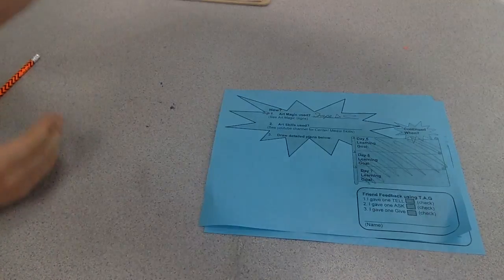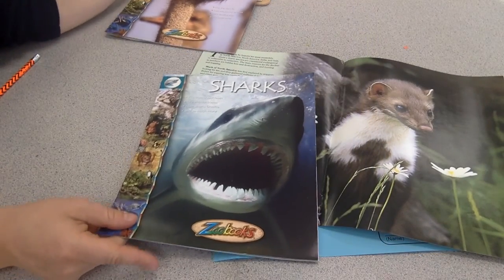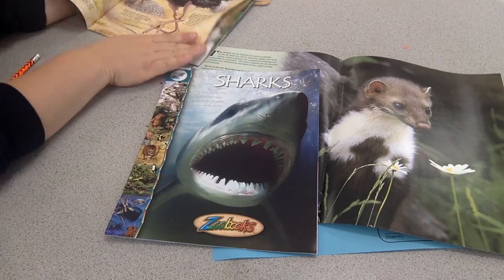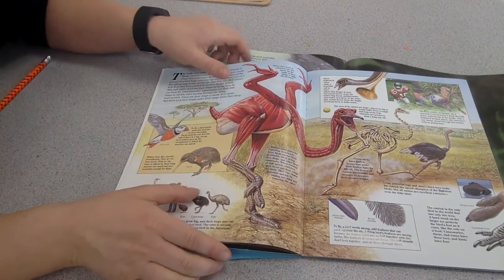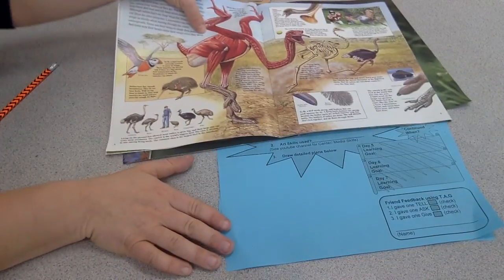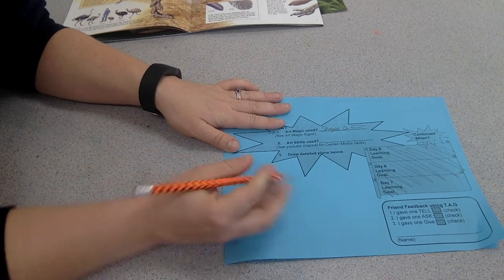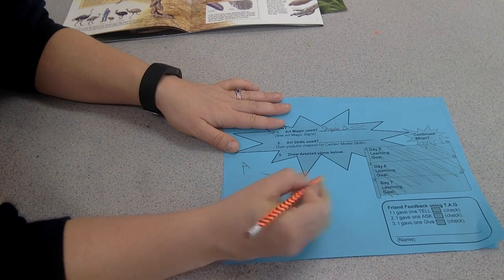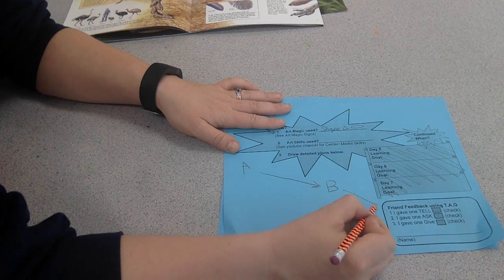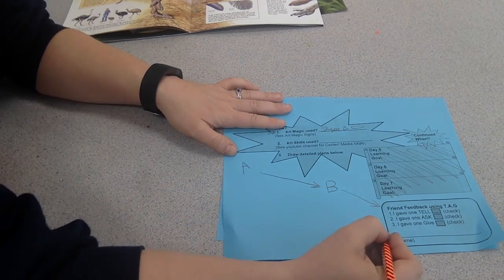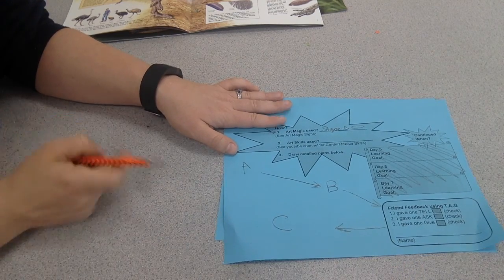Then your teacher will have out resources. You're going to want to start to look through those resources and find pictures that really excite you, that you are curious about. And then you are going to use those images to come up with your idea. You're going to come up with one idea. You are then going to recreate that idea, only make it better. Then you're going to get feedback from a friend. And then finally, you're going to come up with a third version.